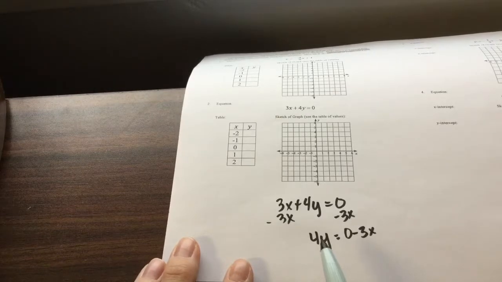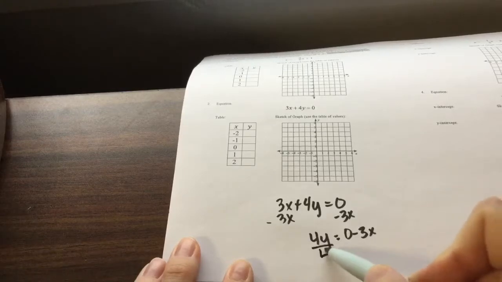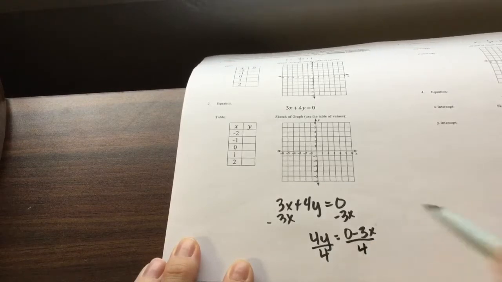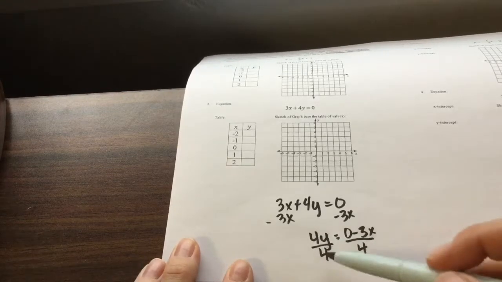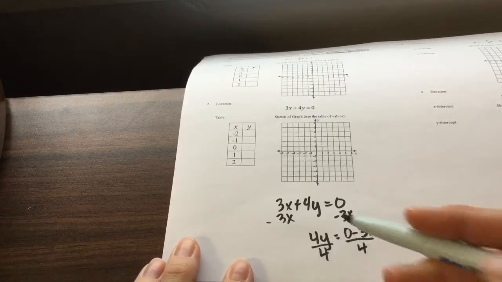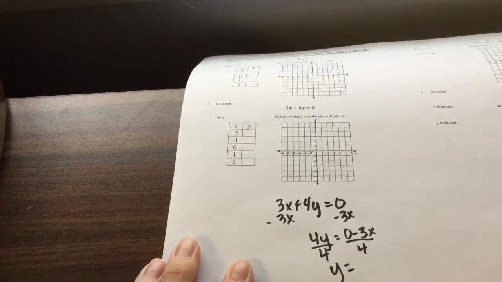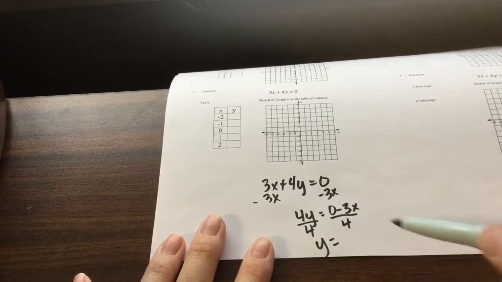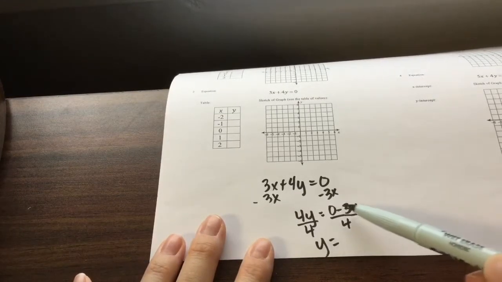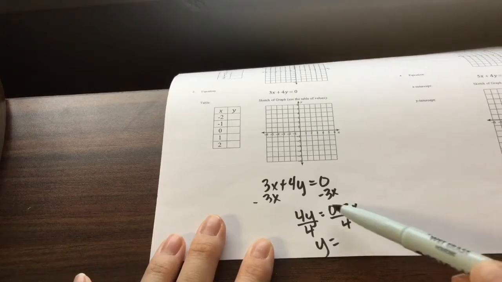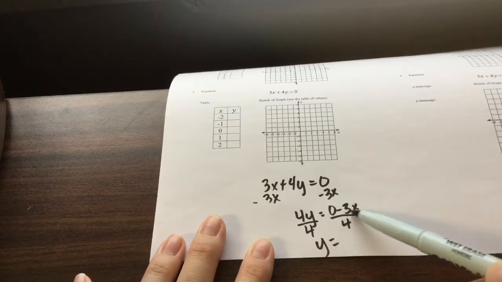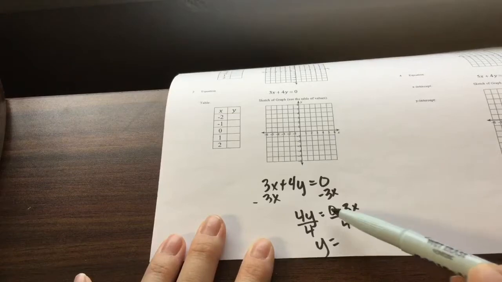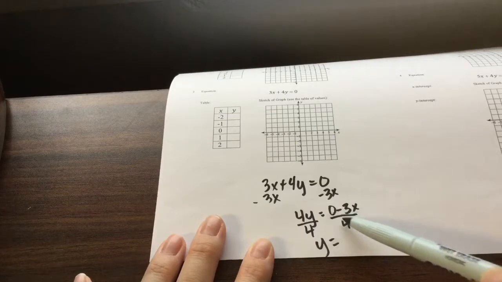The last thing to isolate the y is it's 4 times y, so the opposite of multiplying would be division, and so I divide everything by 4. Now 4 divided by 4 is 1, and 1 times y is y, so those 4's cancel out. And when I divide an expression that has multiple terms, so I have a 0 and also a minus 3x, I have to divide each term individually by that number.